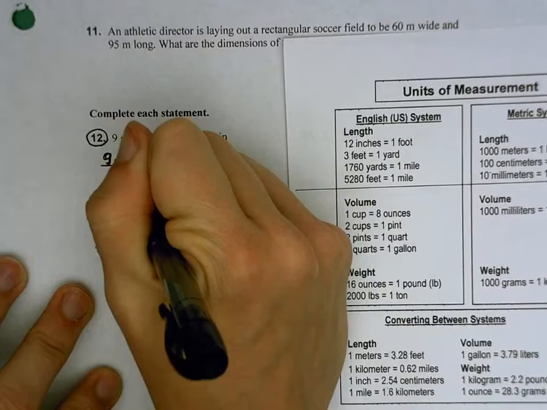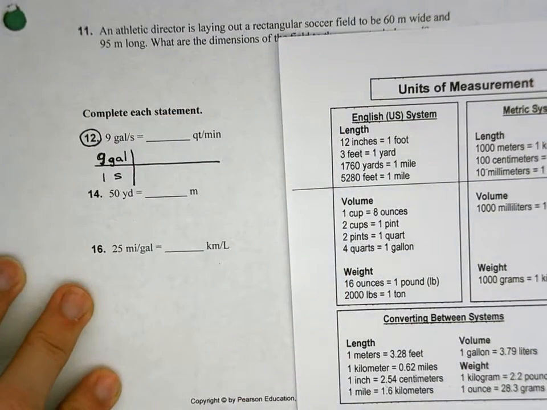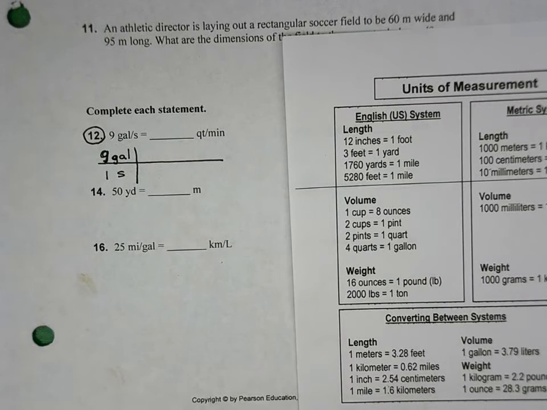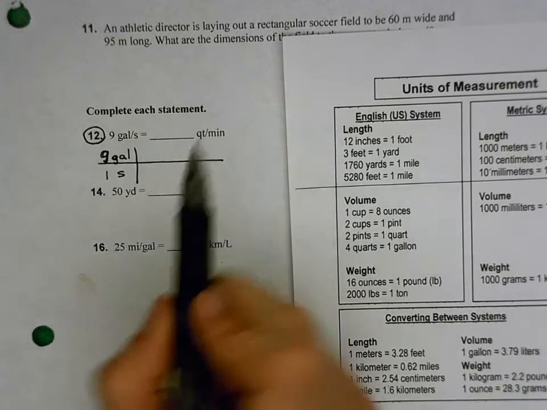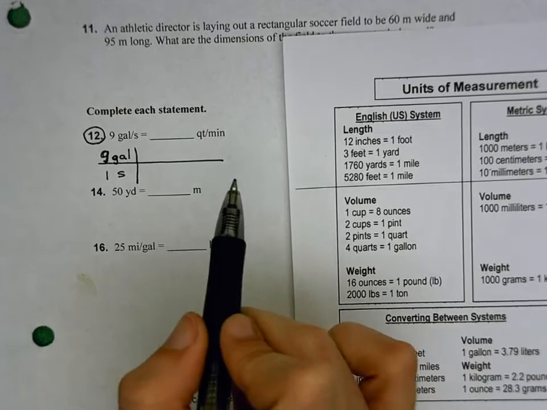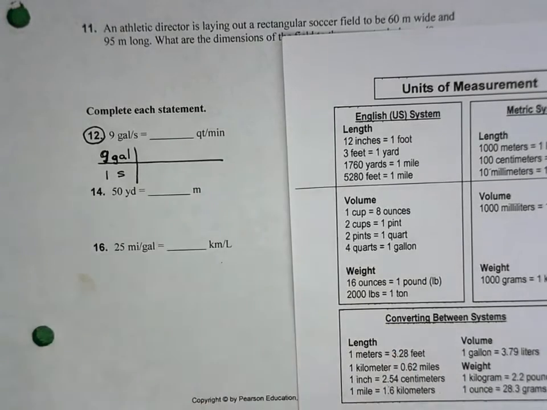Because I do have a second unit now. And I'm going to be looking to get from gallons per second over to quarts per minute. Which one you change first doesn't matter. Again, you just need to choose, right? And so I'm going to go ahead personally and change the seconds to minutes first, because that's the one that in my mind's the most straightforward. We've been looking at time for years at this point.